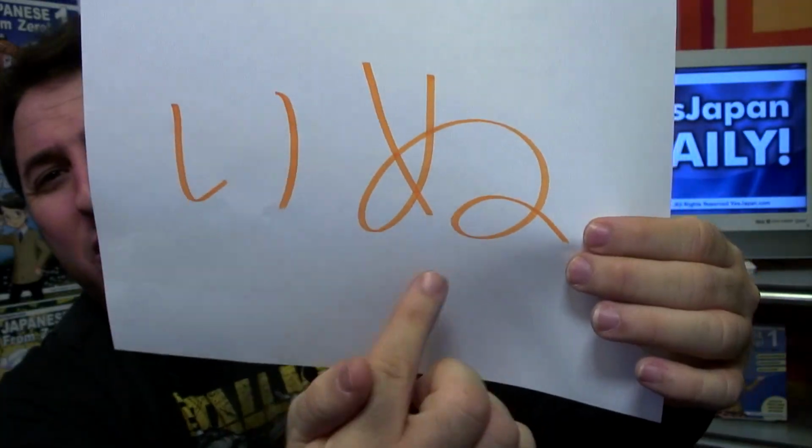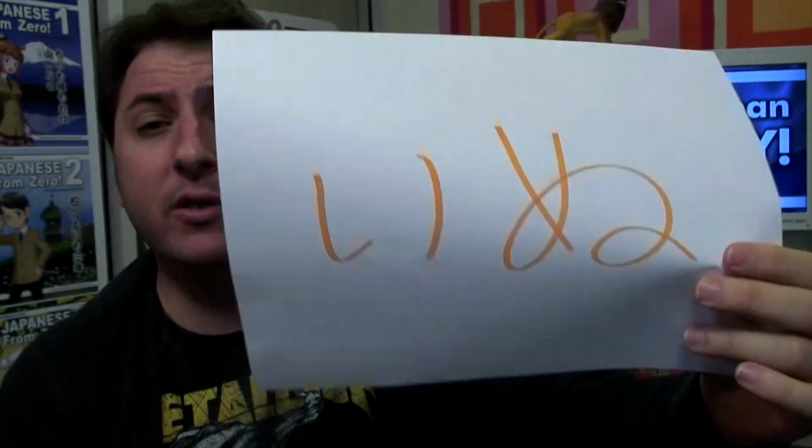Yep. That's it right there. Now, some of you might have got confused. Oh, the hiragana, I thought it was a ne. No, it's a nu. Inu. Inu. You can't not know it. It's dog, and you immediately see it.